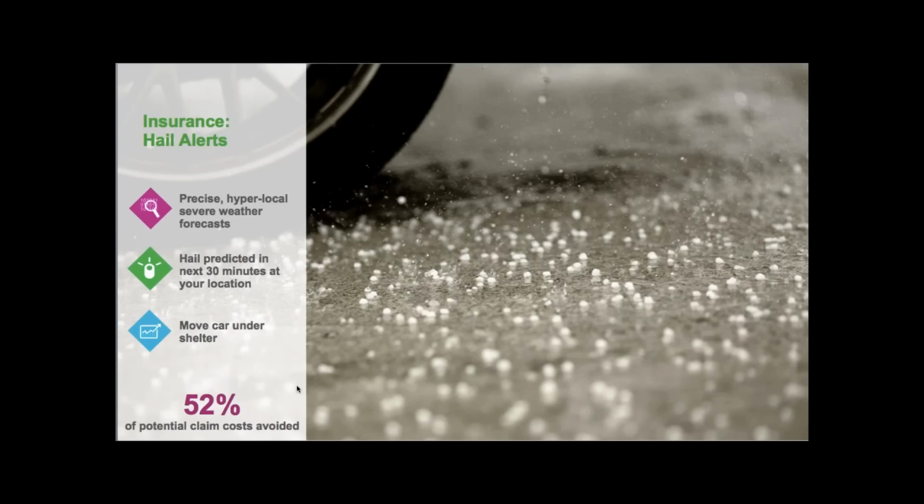We see where it's going to go, and we work with insurance companies. Most of the major insurers in the U.S. use this in a white label fashion. And we send out a message to people that have insurance, the people that are insured with that company or have signed up for the alert. And that alert basically will say, hail's about to hit your house, go move your car in the garage.